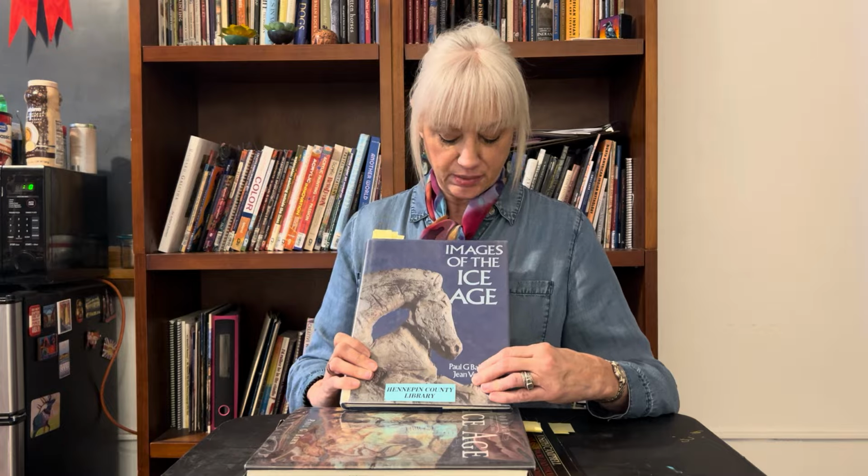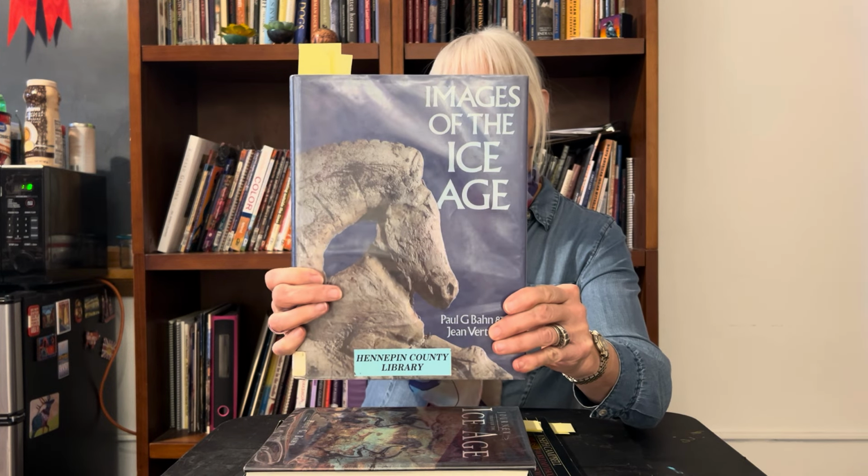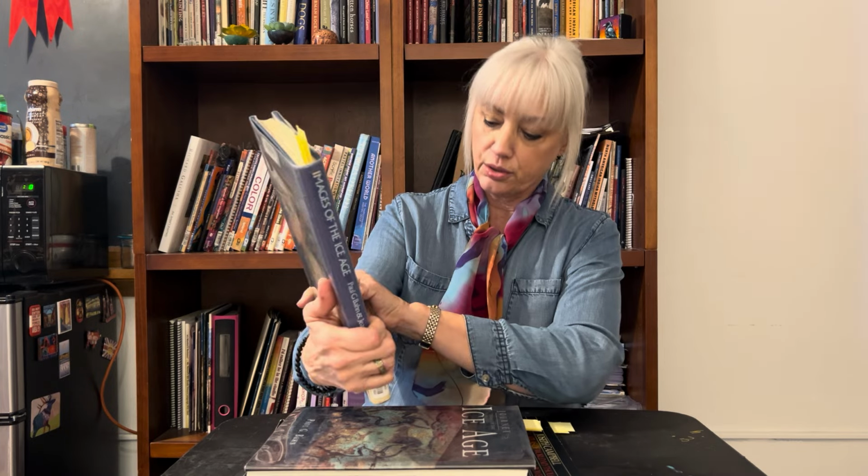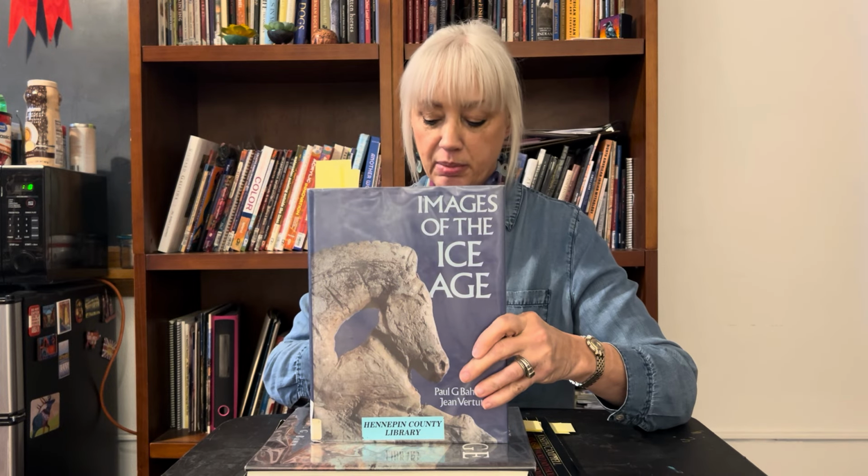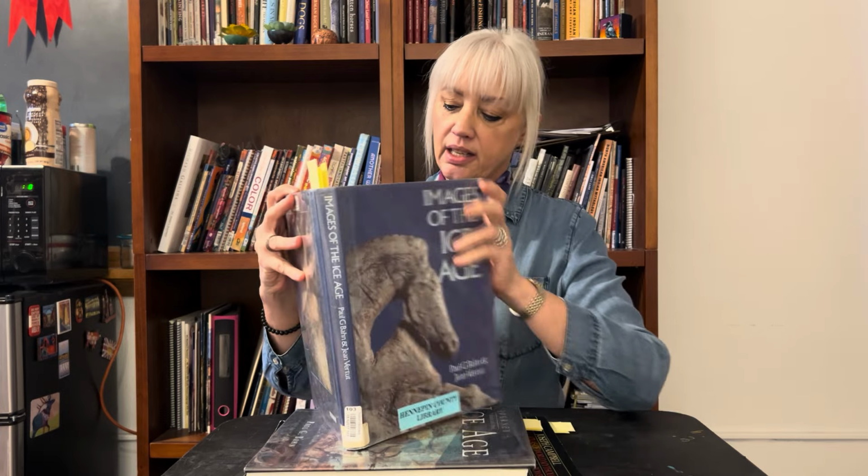The first two, this one is called Images of the Ice Age, and hopefully you get a good look at that. This is an older book, of course, and by Paul Bond and Jean Vertut. And I also have another book by them. They're both very, very similar, a little bit different photos, but I thought I'd just show you a couple of the highlights in this book.